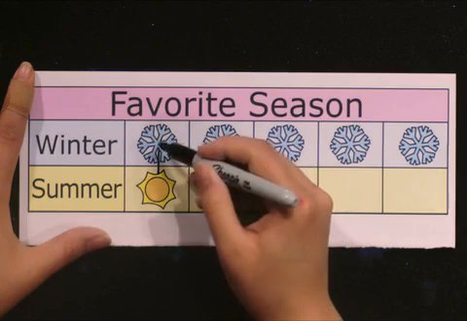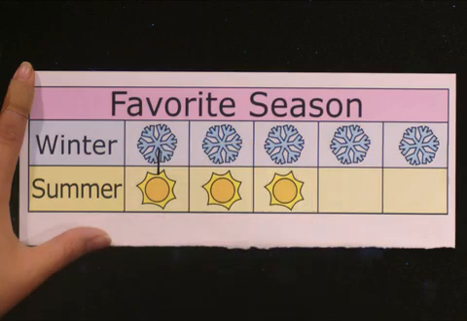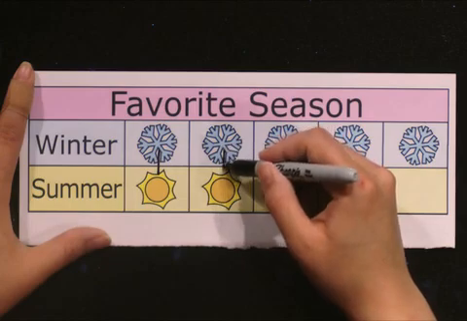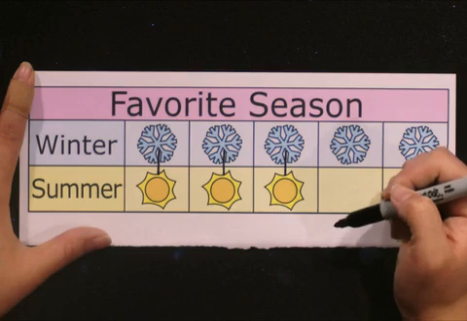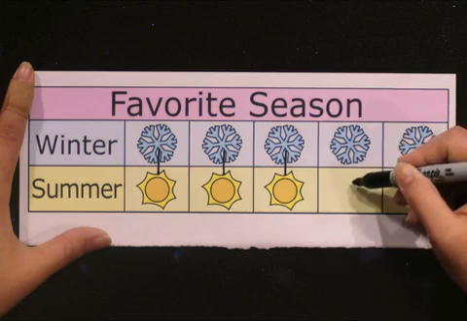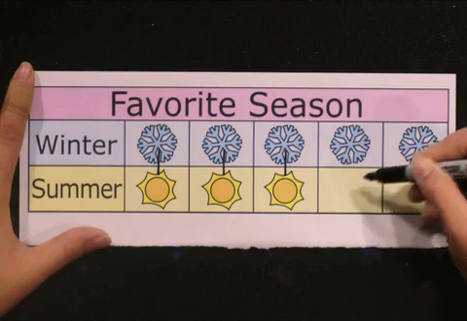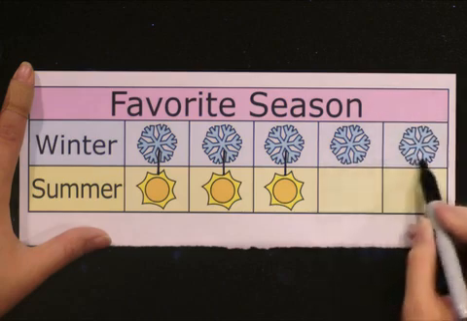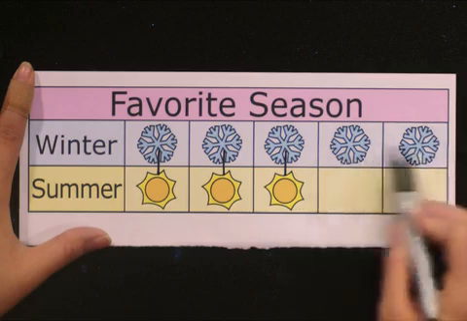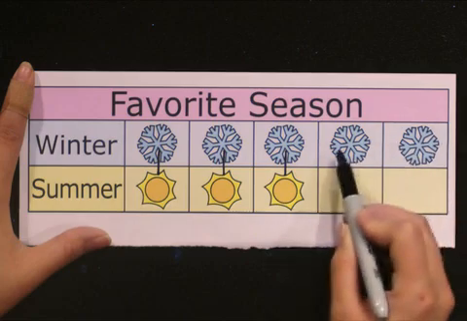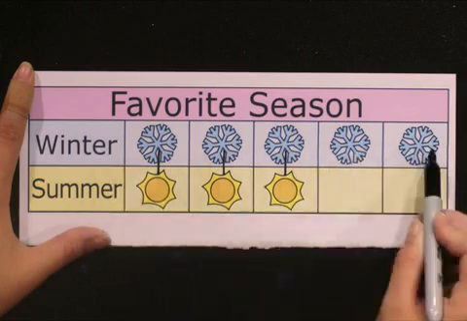So let's go ahead and make some partners. One kid chose winter, one kid chose summer. One kid chose winter, one kid chose summer. One kid chose winter, one kid chose summer. One kid chose winter. Oh, there's no more summers left. So we have more snowflakes than sunshines. And remember, these snowflakes stand for different students who chose winter. So we have more students that chose winter than the students who chose summer. So more students chose winter.